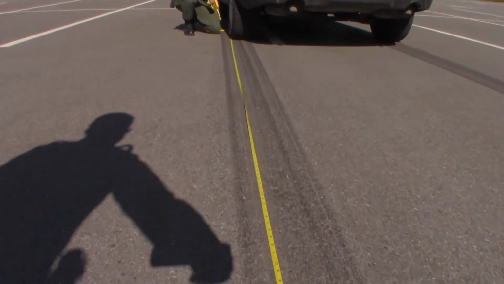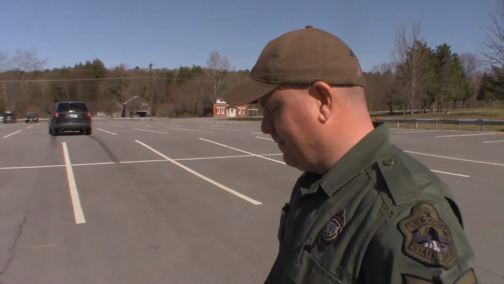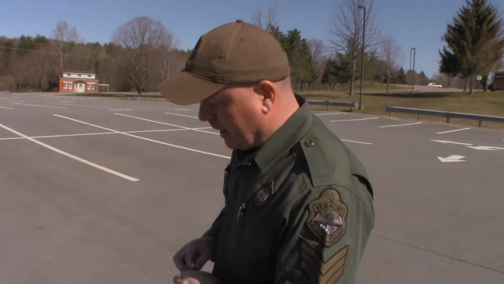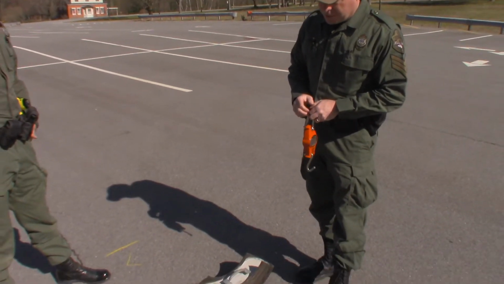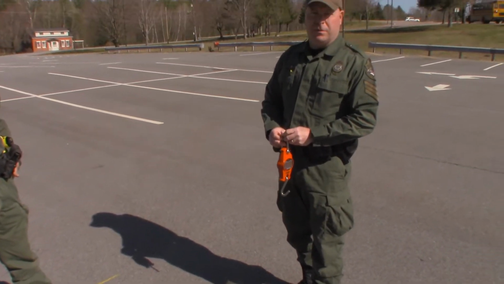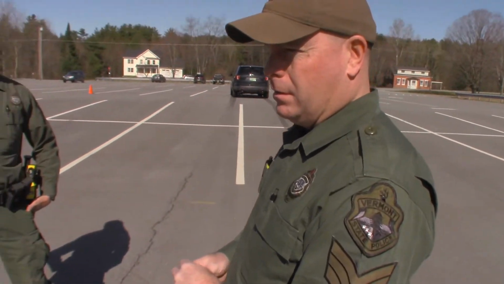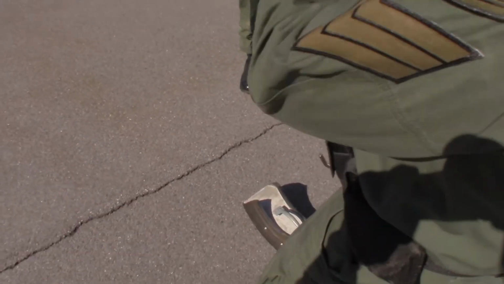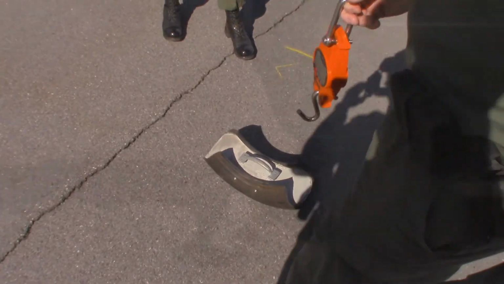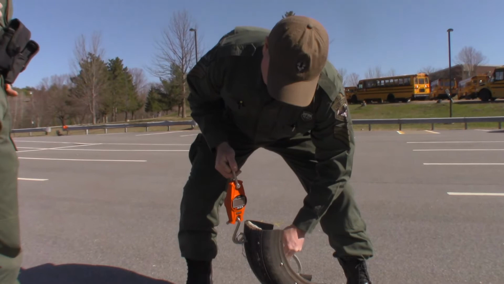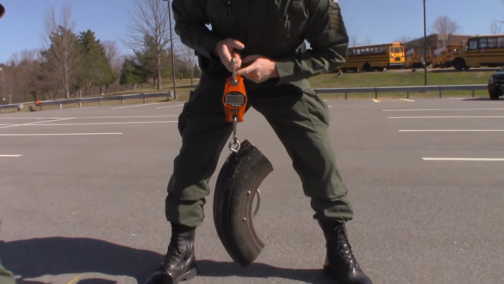With the skid distances obtained, their attention now turns to determining the coefficient of friction. So we have a drag sled, and what this is, it's a section of tire that's been filled with cement, and we're going to pull it in the direction that the skidding vehicle skidded.